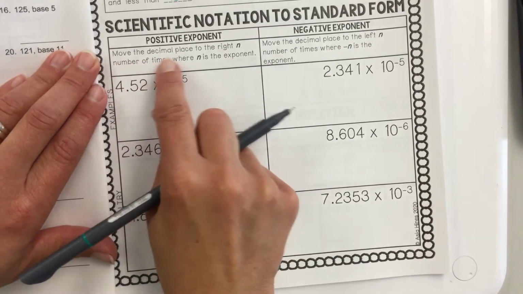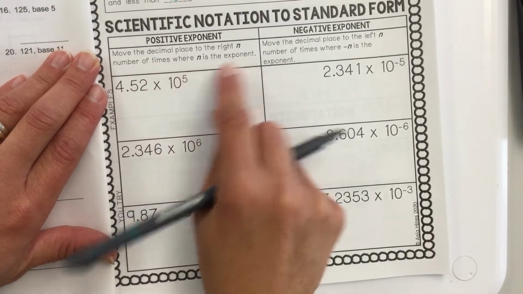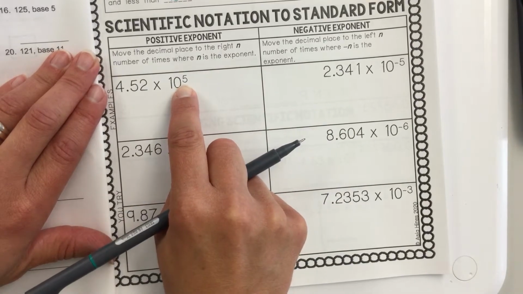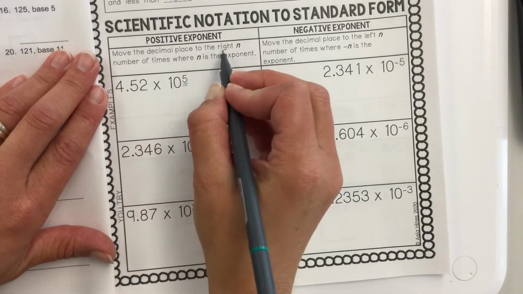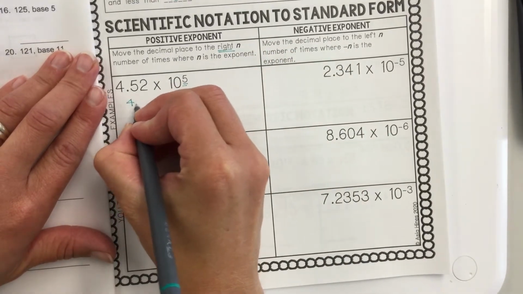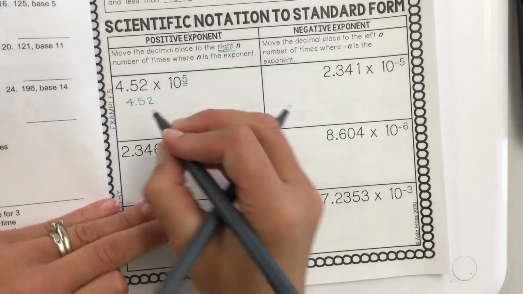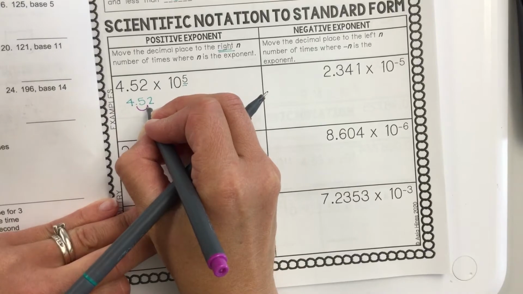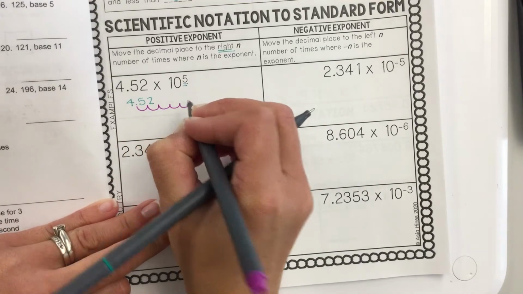So it says move the decimal place to the right n number of times, where the n is the exponent. So this, our exponent is a 5. So we're going to move it to the right because it's positive. So if I start with 4.52 and I move it 5 times to the right, it looks like this. 1, 2, 3, 4, 5.